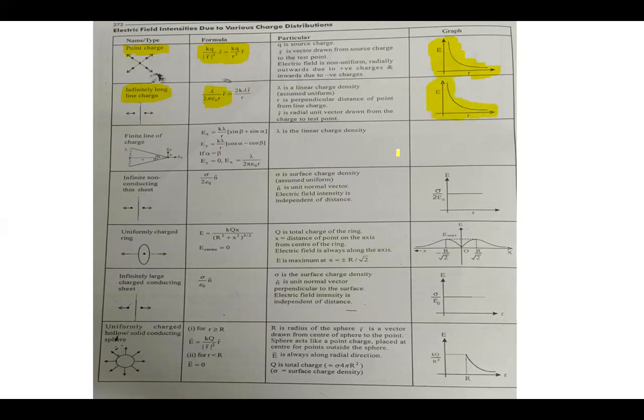Next, finite line. You know that finite line. Thirdly, different cases come on the x axis and y axis. Okay, so this formula you have to remember, where lambda is nothing but linear charge density. Linear charge density. Okay, right.